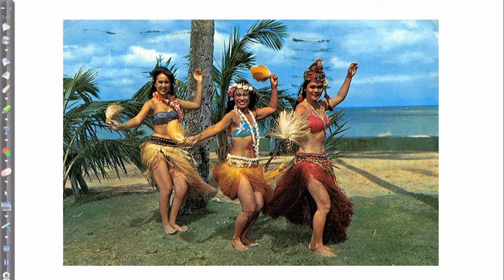This postcard is not a mistake to include in this video, but before you would guess where this postcard came from, you would probably notice some things. Perhaps you noticed the three ladies there in grass skirts. Perhaps you noticed the sandy beach, the ocean behind them, the palm trees. And if you had to guess where this postcard was from, you would say what? Fuquay? No, you probably would not say Fuquay. You'd probably say Hawaii.